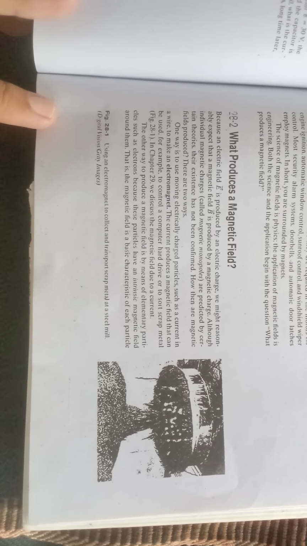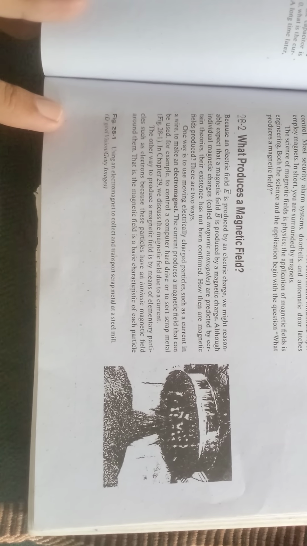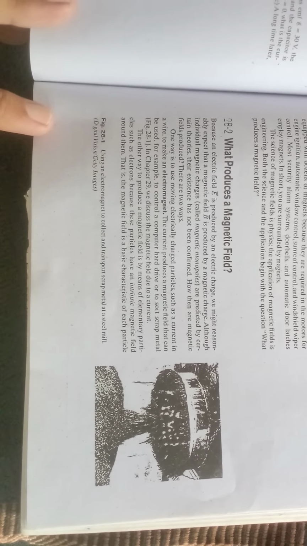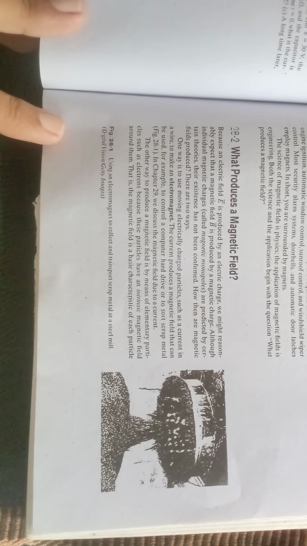What produces a magnetic field? Because an electric field is produced by an electric charge, we might reasonably expect that a magnetic field B is produced by a magnetic charge. Although individual magnetic charges, called magnetic monopoles, are predicted by certain theories, their existence has not been confirmed.